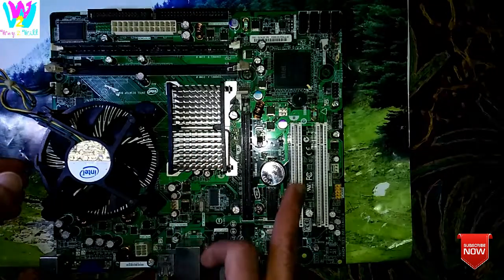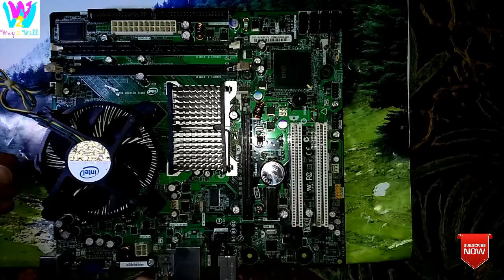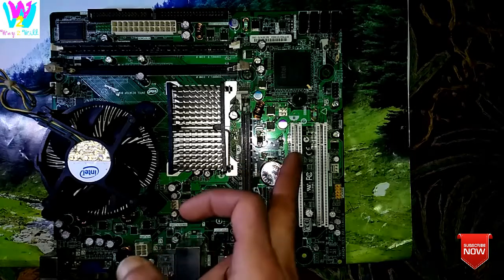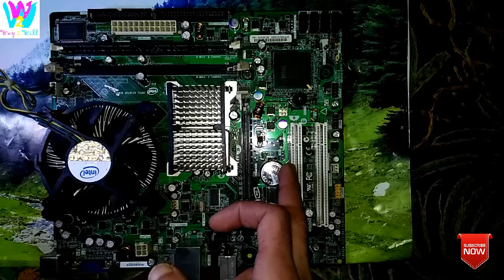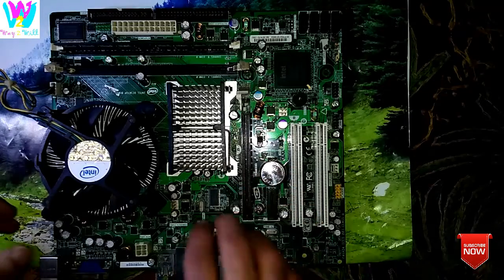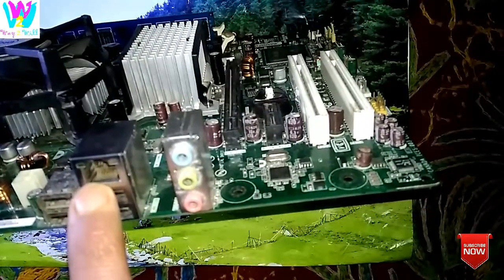Now we will see this part. This is a PCI slot. It is usually used when we want to upgrade our motherboard. For example, if we want to install a different hardware part in the motherboard, at that time we can insert that part here. For example, we want a separate NIC card, but nowadays it's built in here.